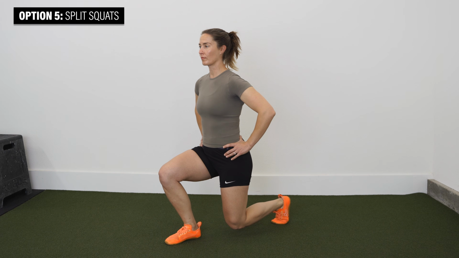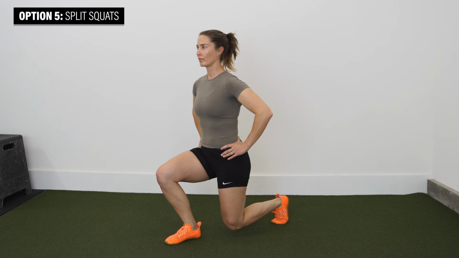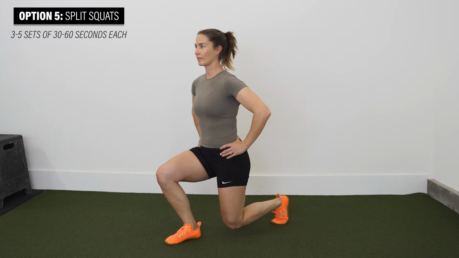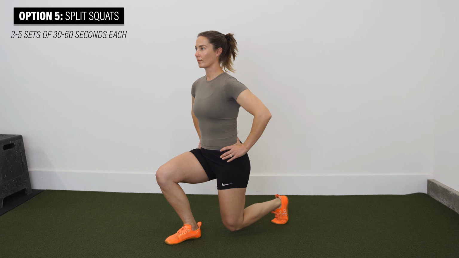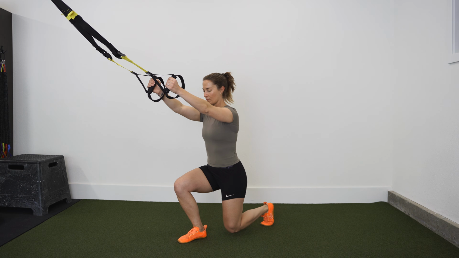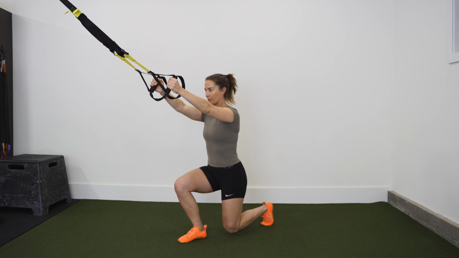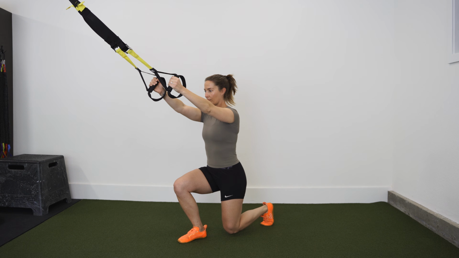Option 4, step-ups. Start with a low box and gradually increase the height. You can also add load with dumbbells, kettlebells, or a barbell. Option 5, split squats. Start with an isometric split squat, aiming for 3 to 5 sets of 30 to 60 seconds on each side. If this is too difficult, you can hold for less time or support your body weight with a band, barbell, or TRX straps.